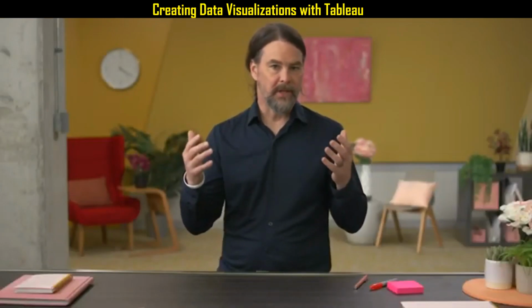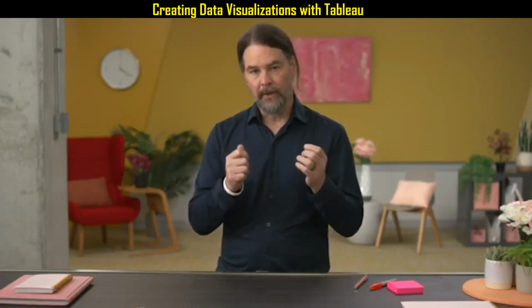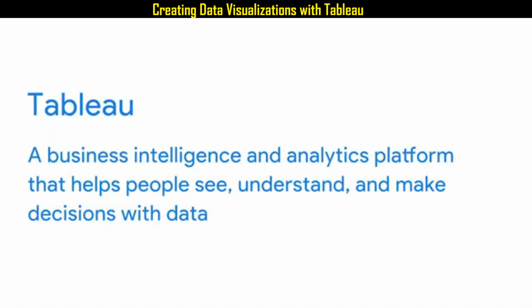This means there's a good chance you'll end up using it at some point in your career. But I'm getting ahead of myself. First, let's talk about what Tableau actually is. You might remember learning that Tableau is a business intelligence and analytics platform that you can use online to help people see, understand, and make decisions with data.